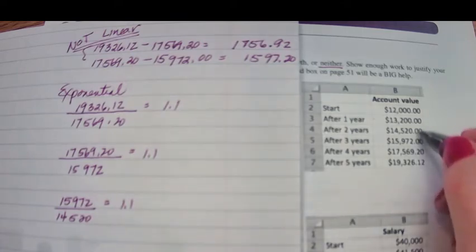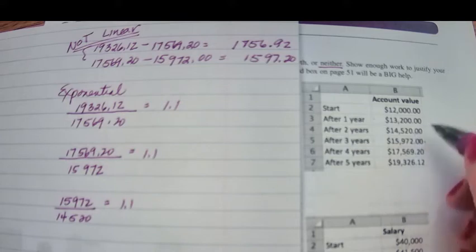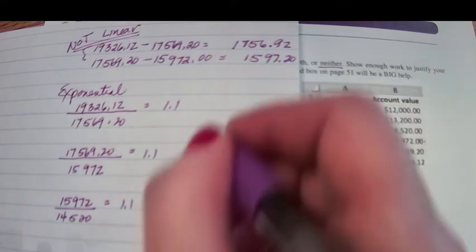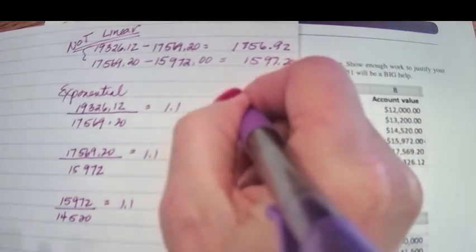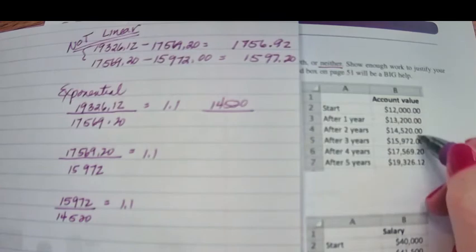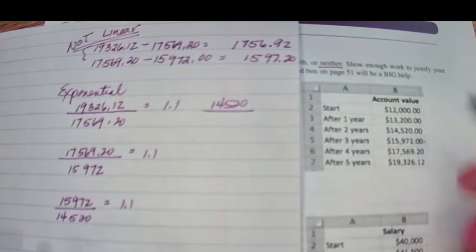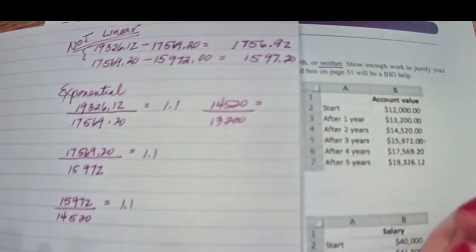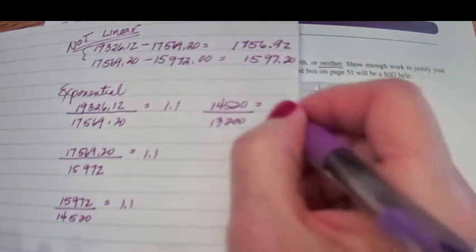All right, so we have just two more calculations to do here. Let's go to the difference between the first and the second year. So that's going to be 14,520 divided by the number above it, 13,200. And you know what you get? 1.1.